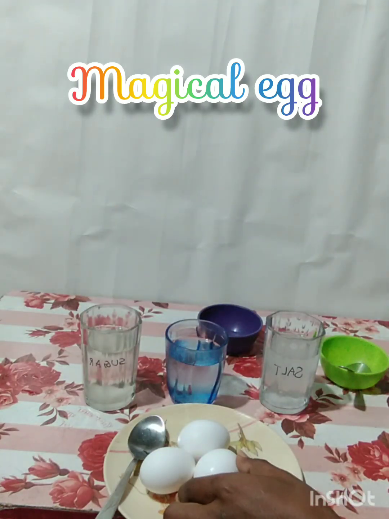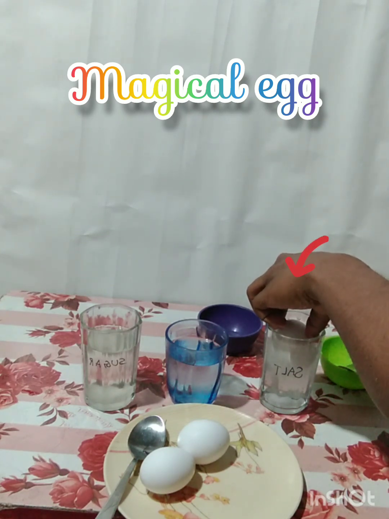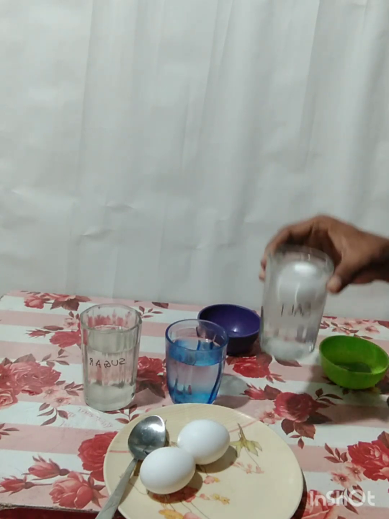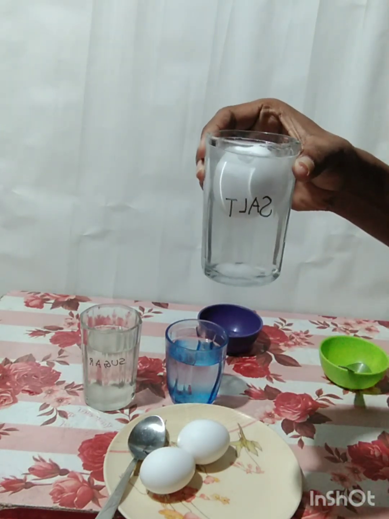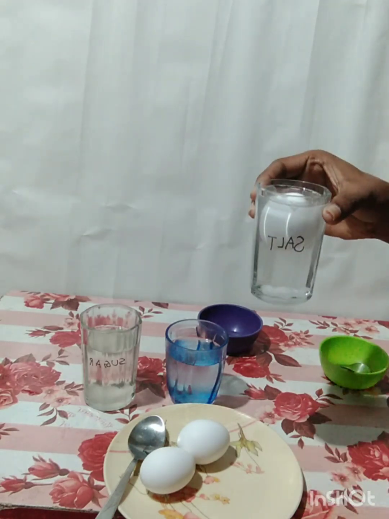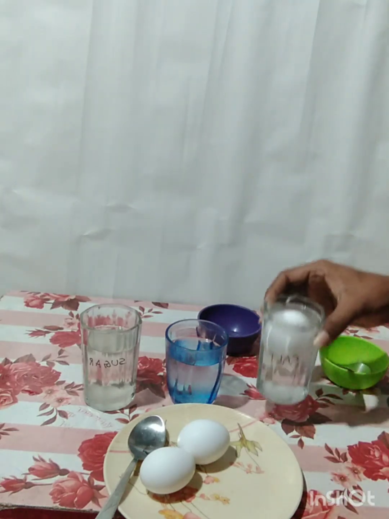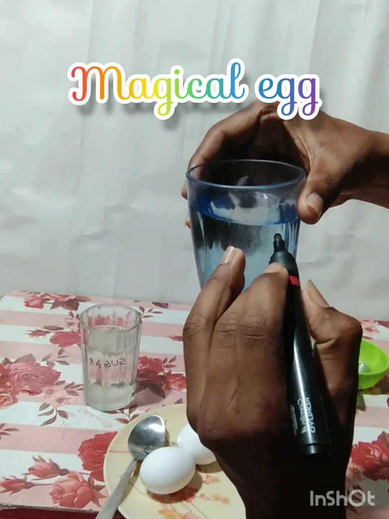Now I will put 1 egg into the salt solution. Let's see whether egg will float or sink. As you can see, an egg is floating in the salt solution. In this case, salt solution becomes more dense than the liquid inside an egg.